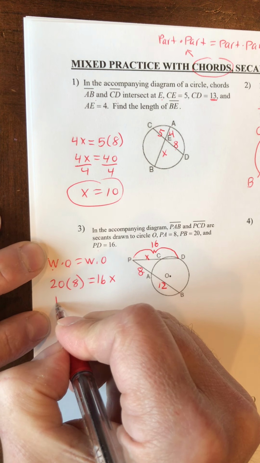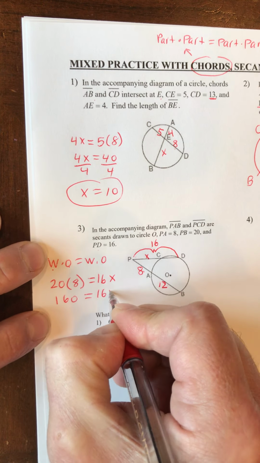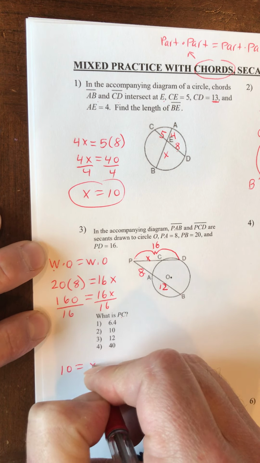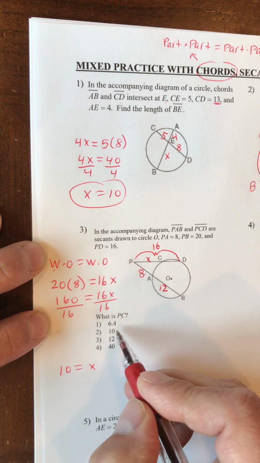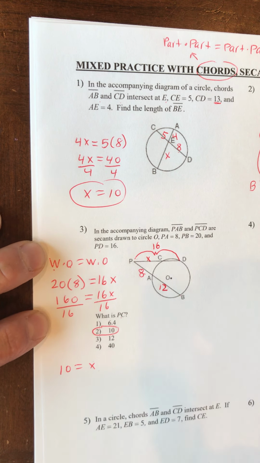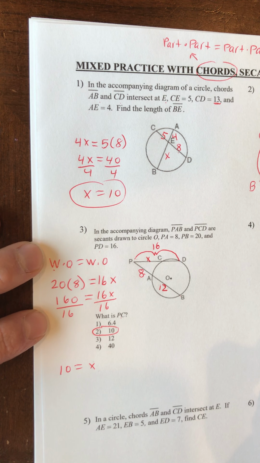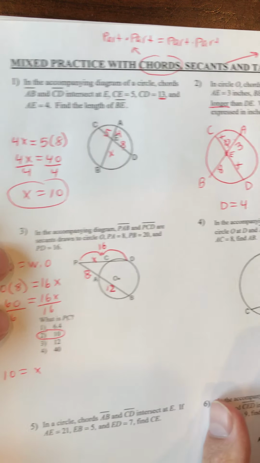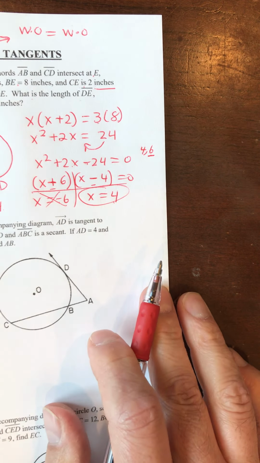You multiply, you get 160 equals 16x. Divide by 16, we get 10. It says, what is PC? PC is 10. Sometimes they could be a little more complicated, like number 2, where you have a quadratic. Let's take a look at another one.